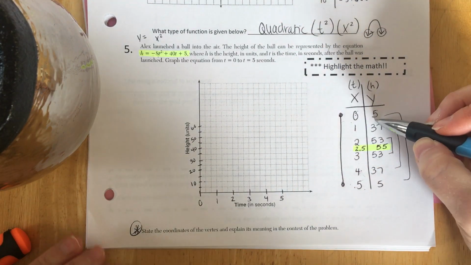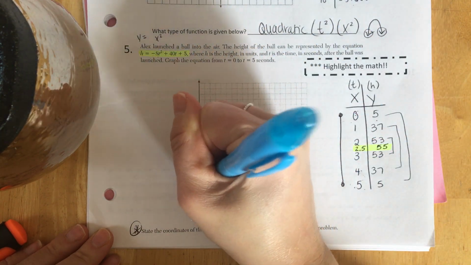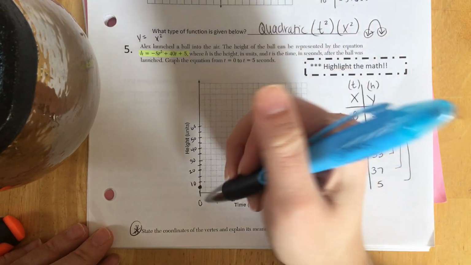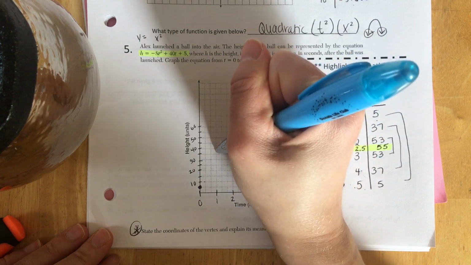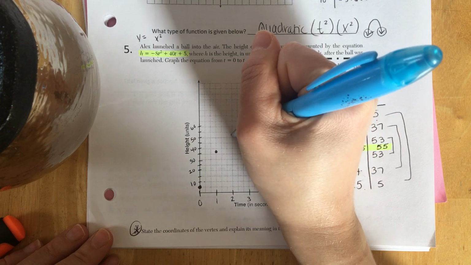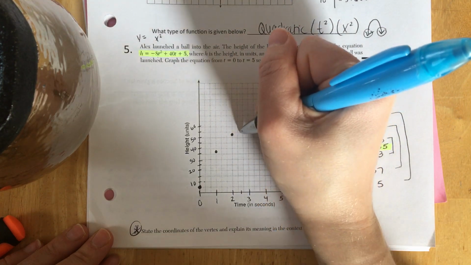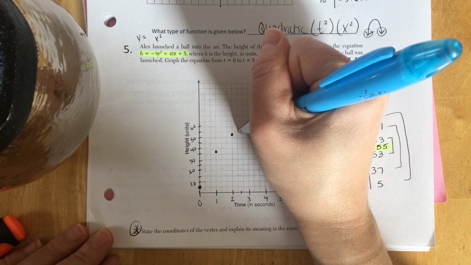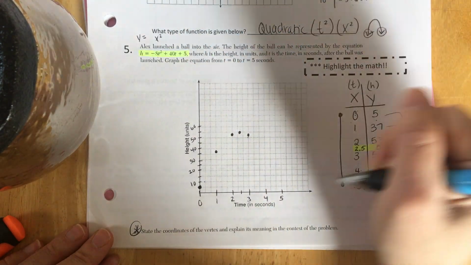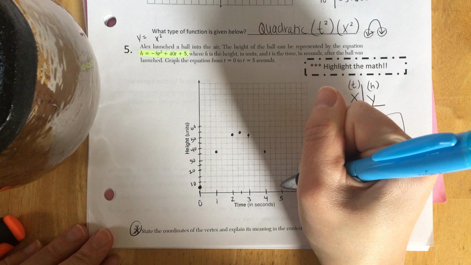All right, let's go ahead and graph these points. So 0, 5, over 0, up 5. So that means Alex must have been 5 feet in the air when he launched this thing. Maybe he's 5 feet tall. Over 1, up 37 will be close to 40 there. Over 2, up 53. 2.5, so that's going to be right here, up 55. So that'll be right there. Over 3, up 53. Over 4, up 37. These should line up so it's easier to graph on the way back down. And over 5, up 5.